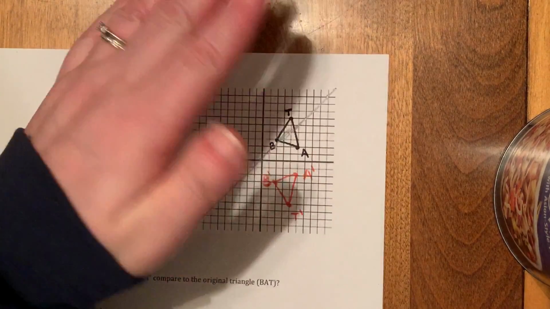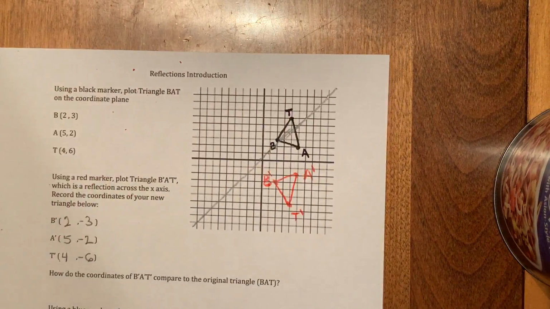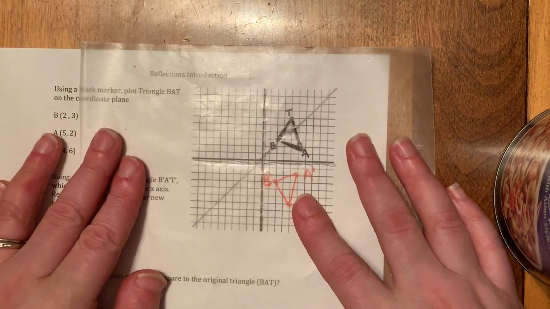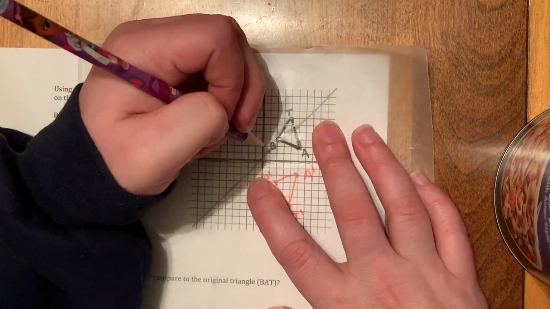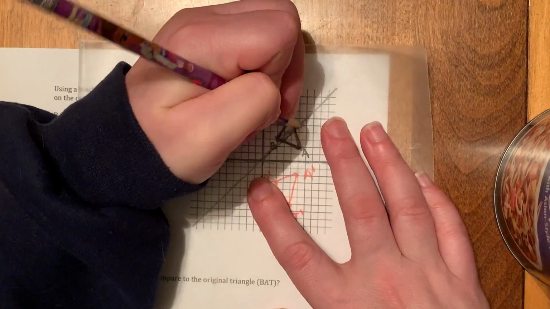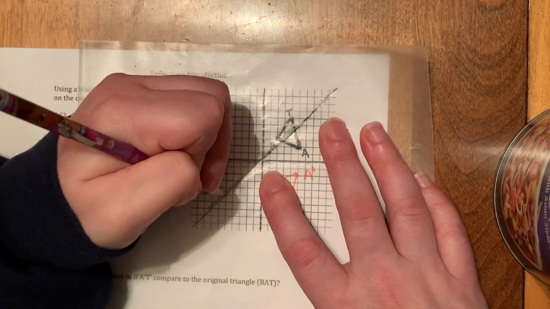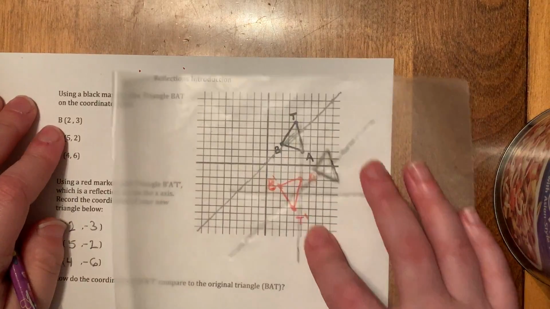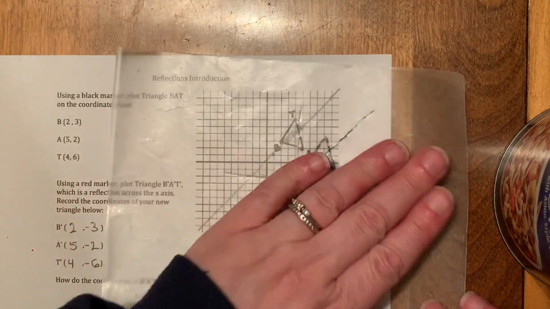So when you take your shape, wherever your shape is, you're going to flip it over that line. So when you go to do that one, you've got your original shape. If you put your paper down, that means that when you go to do this flip, you're going to need to add that line onto your tracing paper. So see, now I've got that line on there. So I can take this and I can flip it over that line.